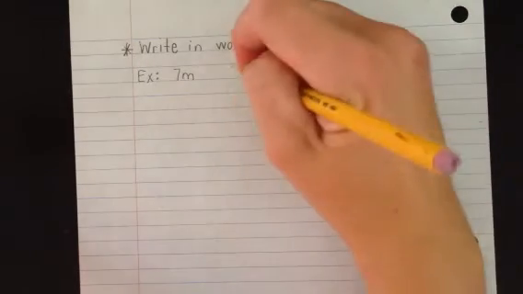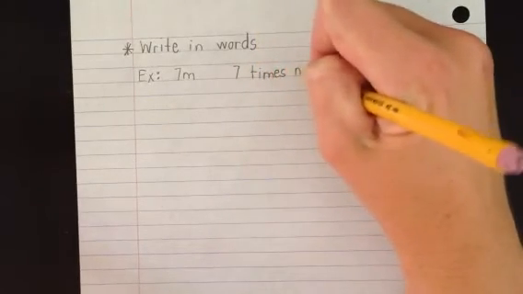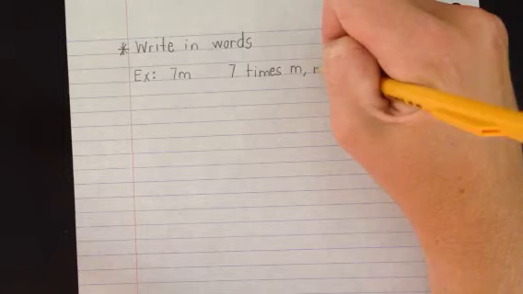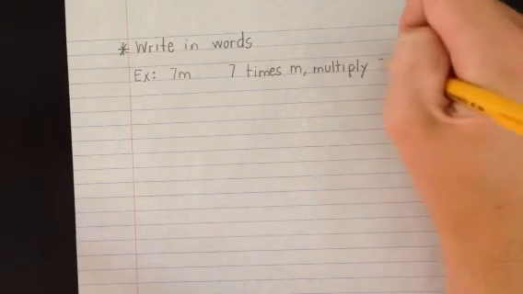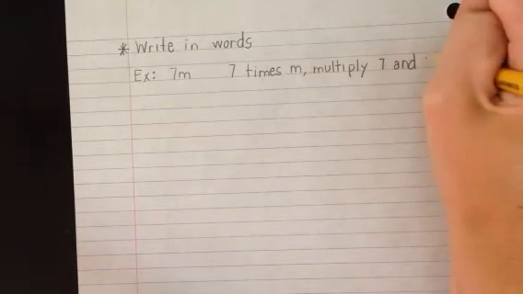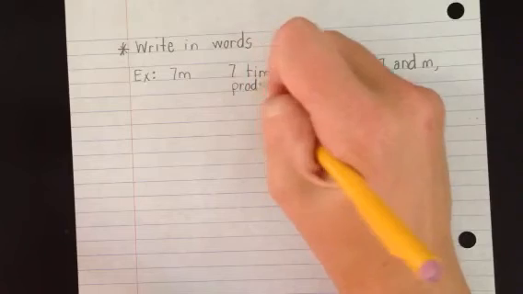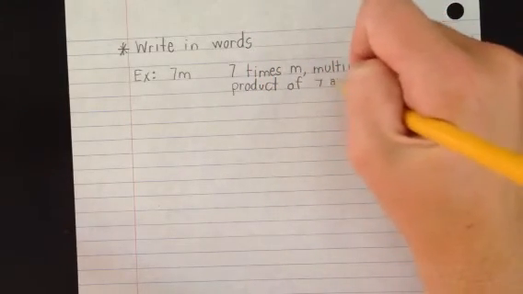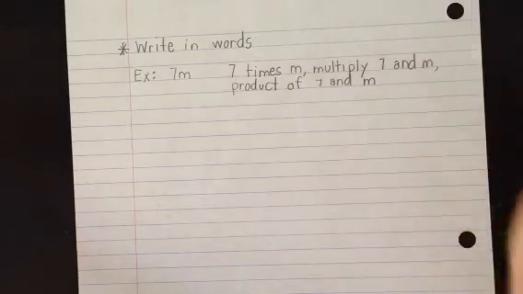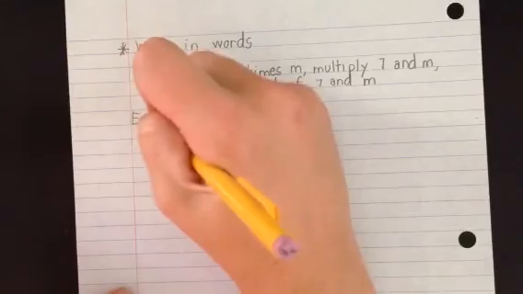There's a couple of ways you can write this. You can write it 7 times m. You can write multiply 7 and m. You could even say the product of 7 and m.